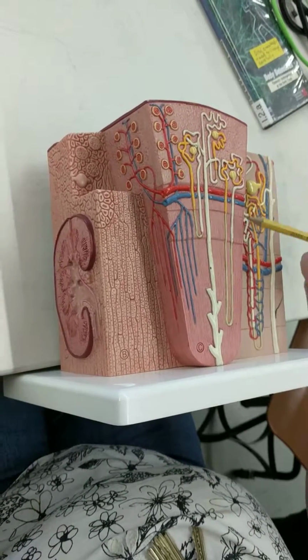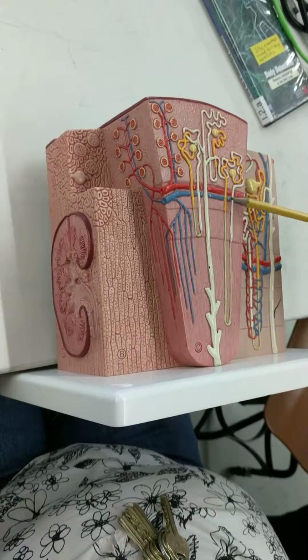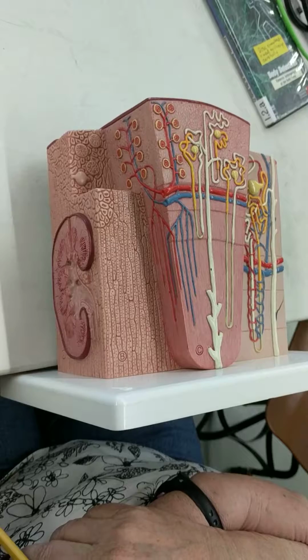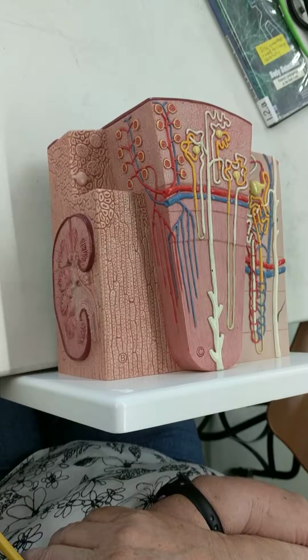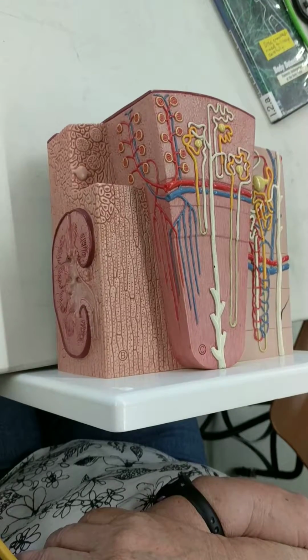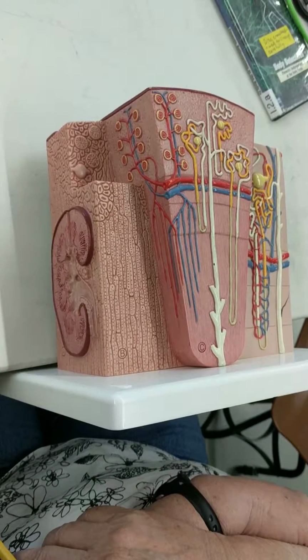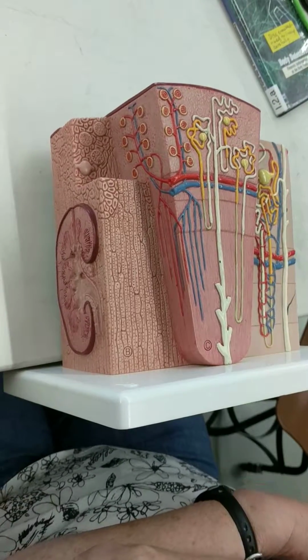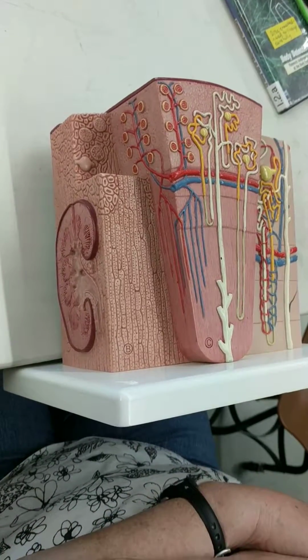So what hormones would control the distal convoluted tubule and collecting duct? What hormones are important here? No idea. Anybody? Aldosterone and ADH. Good job.